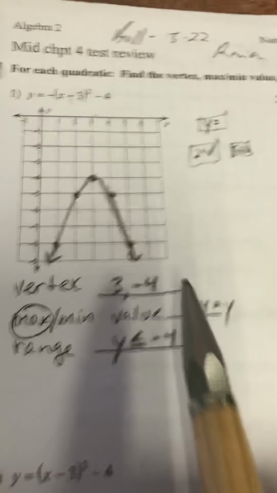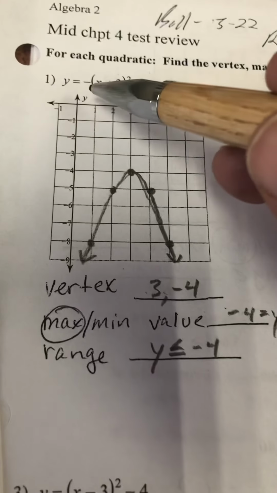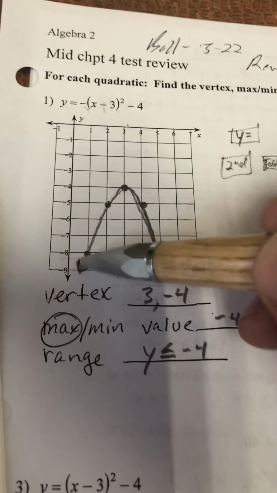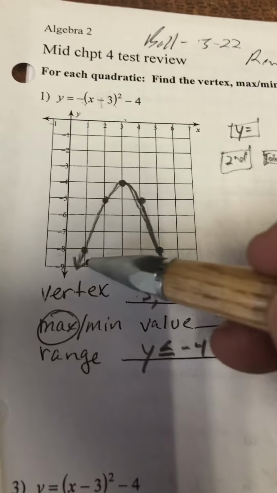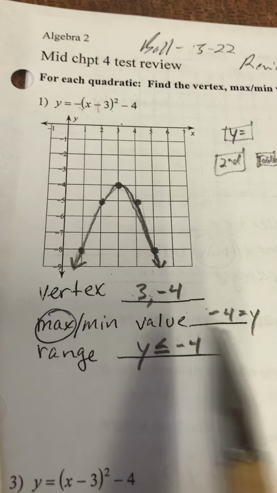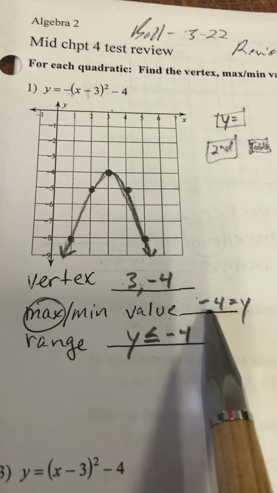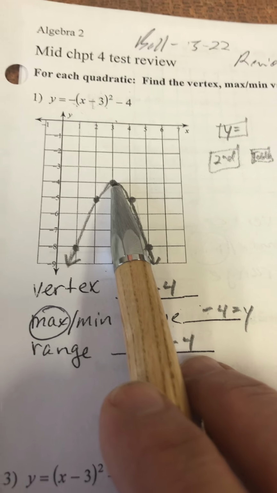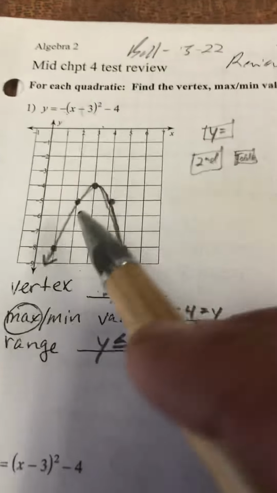Okay, and then that's going to be a maximum value because remember it's negative. Negative in front of the X is going to make it frown. Think of negative, think of frowning, think of opening down. And so that's going to be my value. Y equals negative 4 is going to be my maximum value. And the range, well, I figure out the range after you plot some points.